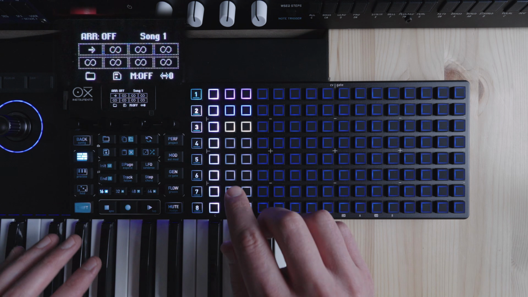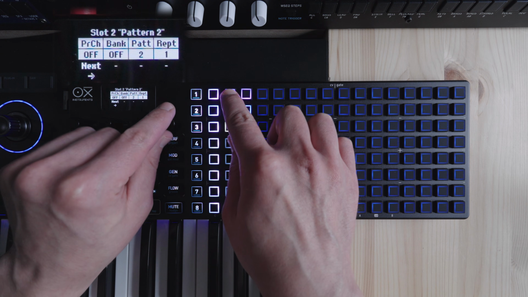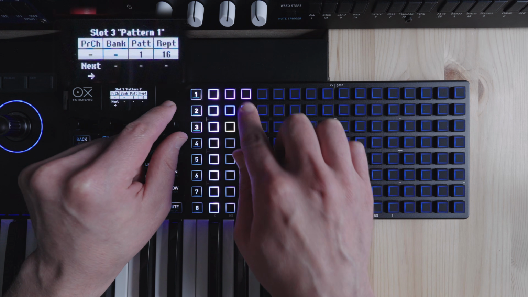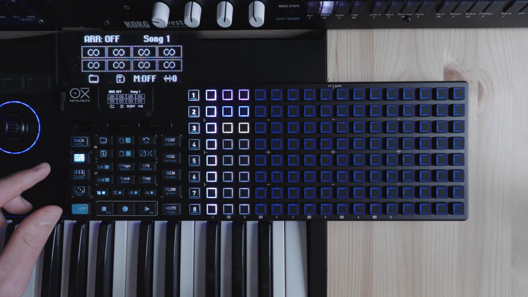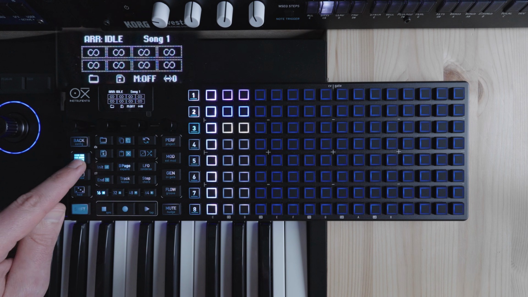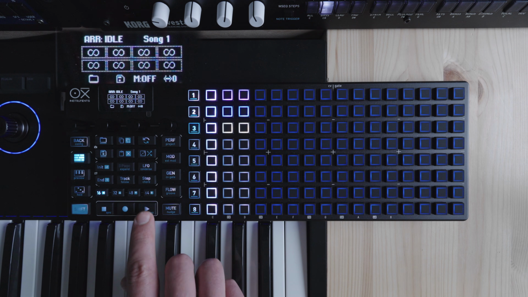Okay, so now we have a set of patterns here. I will set our repetitions. We'll have these repeat once and these repeat indefinitely. And to arm the arranger, you hold shift and press the arranger button. Now it says arranger idle. And when we press play, the Oxy will play through our arrangement here. So we'll just press play.